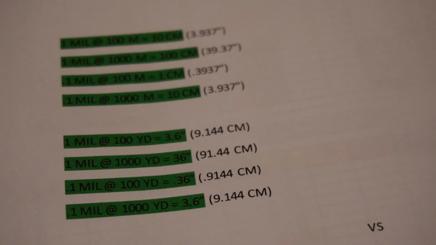So it's up to you. If you're really used to using minutes of angle, there's nothing wrong with that at all. If you're used to using mils, there's nothing wrong with it at all. But if you really take a step back and look at it from a practical standpoint, the milliradian scale and using the metric system for ranging and even calculating firing solutions makes way more sense than using minutes of angle.